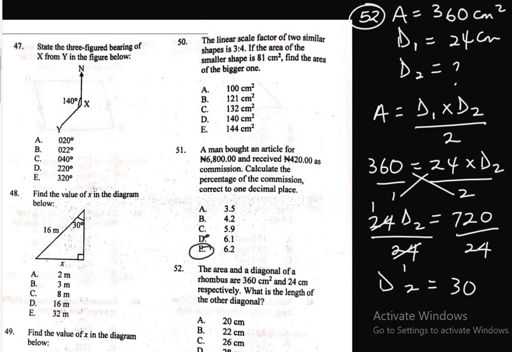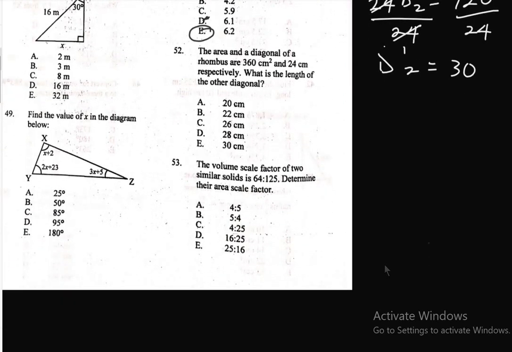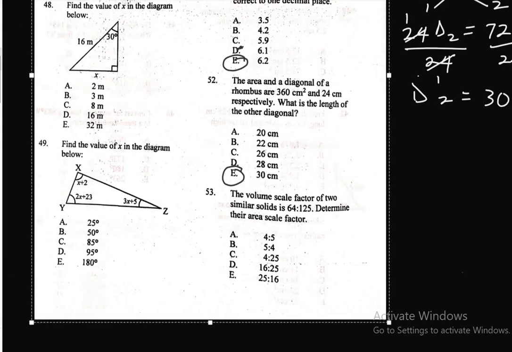That will be 30. Okay, so let's look at the options. If you look at the options, the correct answer is E, which is 30 centimeters. Question 53 says, scroll down.